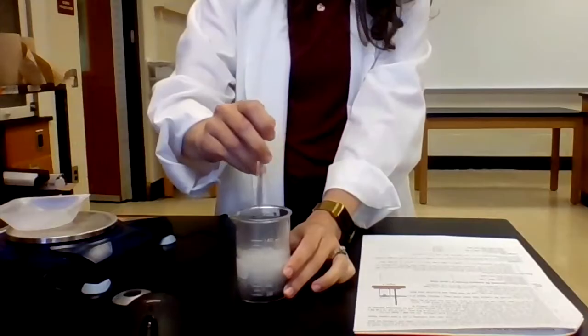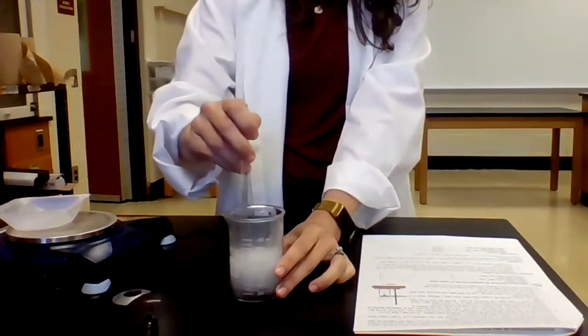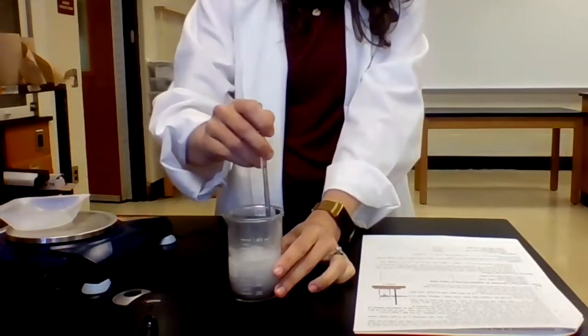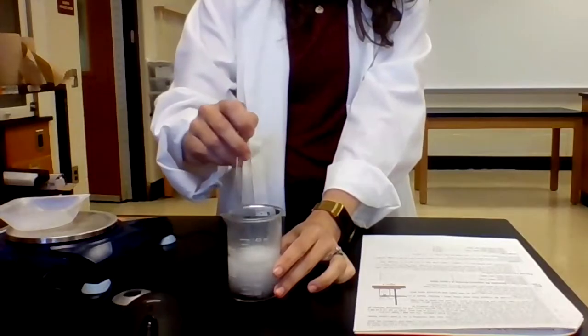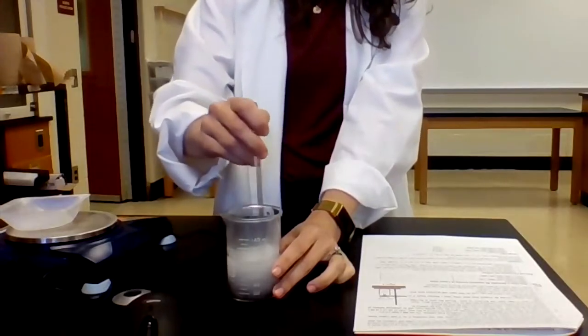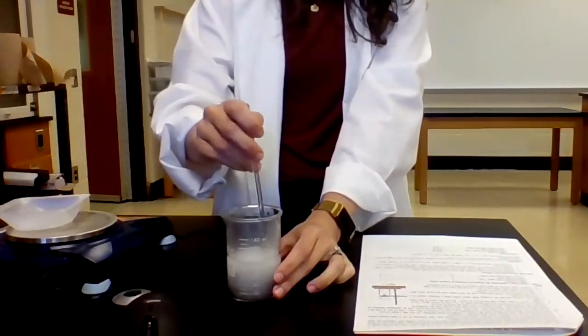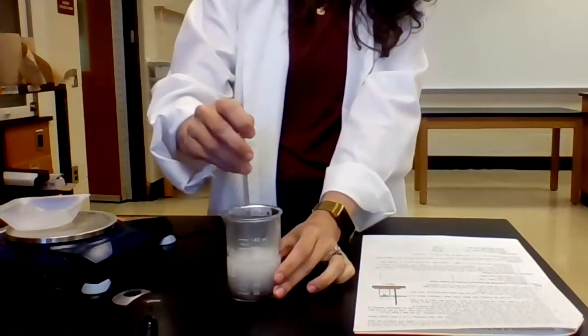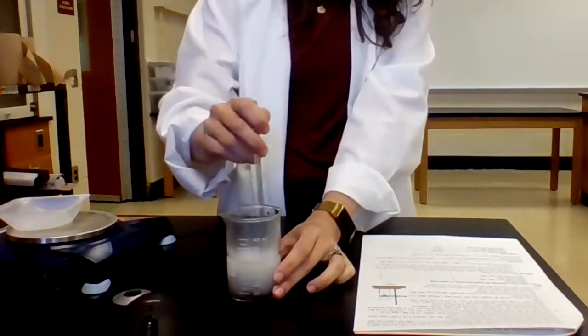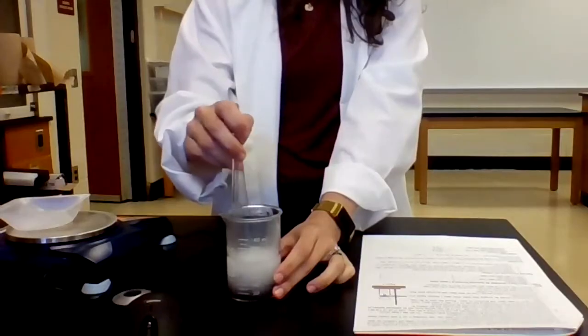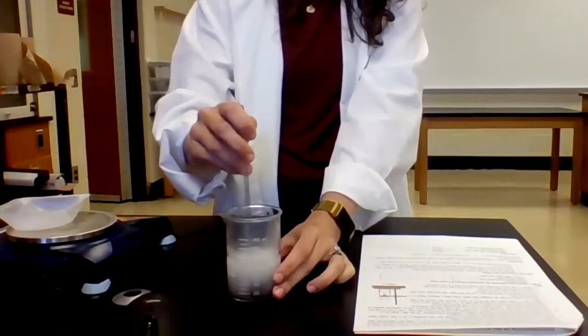And again, going to stir, make sure that I get a complete reaction. I really need to make sure that all of that zinc metal is reacted. All right, so again, I'm gonna be here stirring for a while.